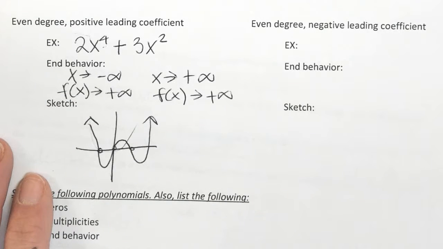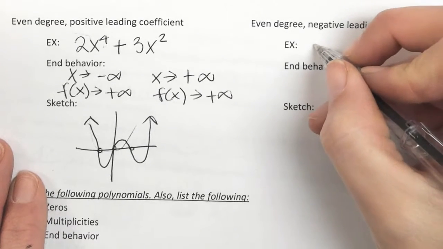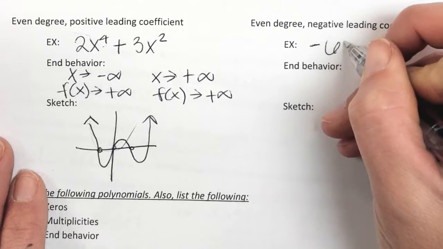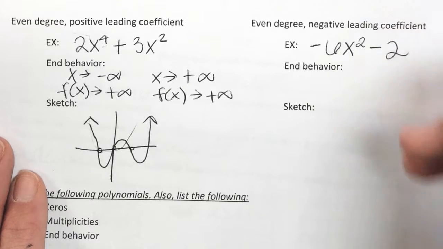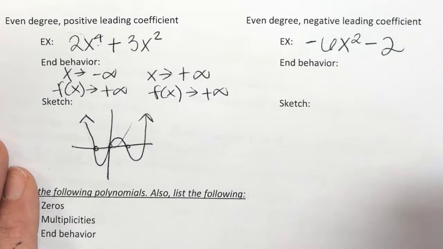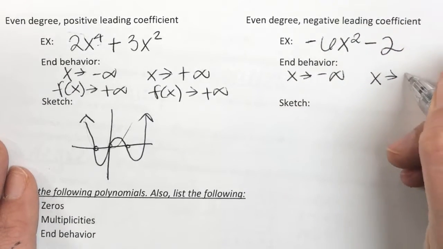Alright, even degree with a negative leading coefficient. So, Chloe, give me an example of one of those. Okay, I'll just do negative 2. Alright, so end behavior we'll always have x going to the left and right.